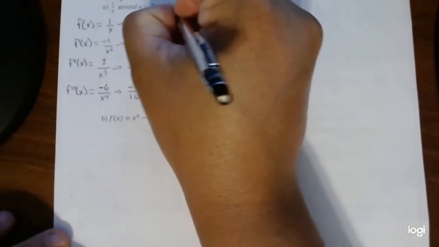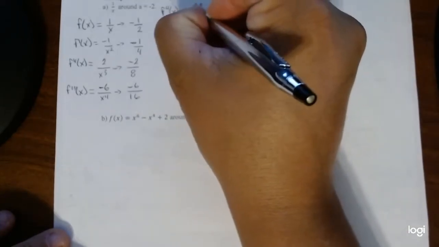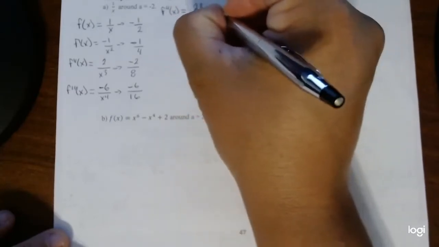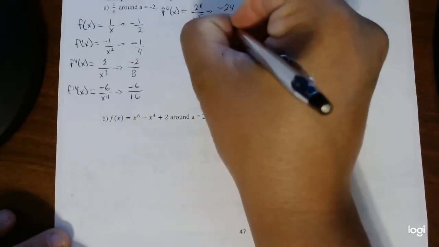Take the third derivative. This ends up being -6 over x to the fourth, so this ends up being -6 over, I believe, 16. Okay. And I'm going to do one more just in case, because I'm not sure if I see a pattern yet. Take the fourth derivative. That means +24 over x to the fifth, and if I plug in -2, that gives you -24 over 32.